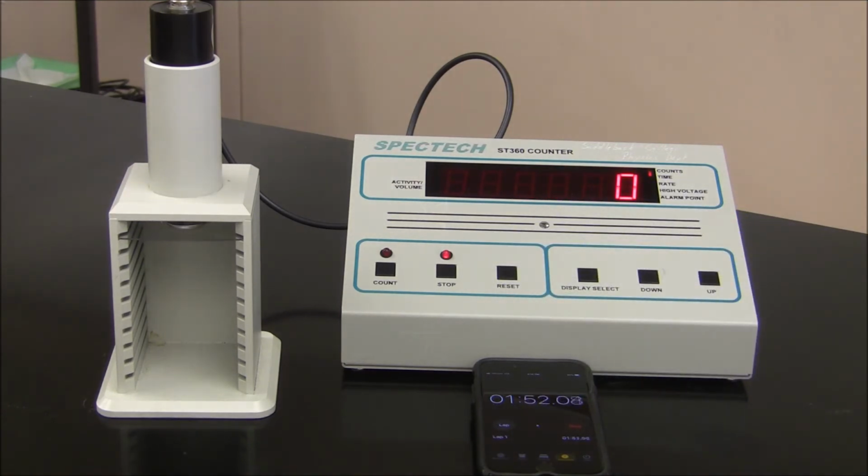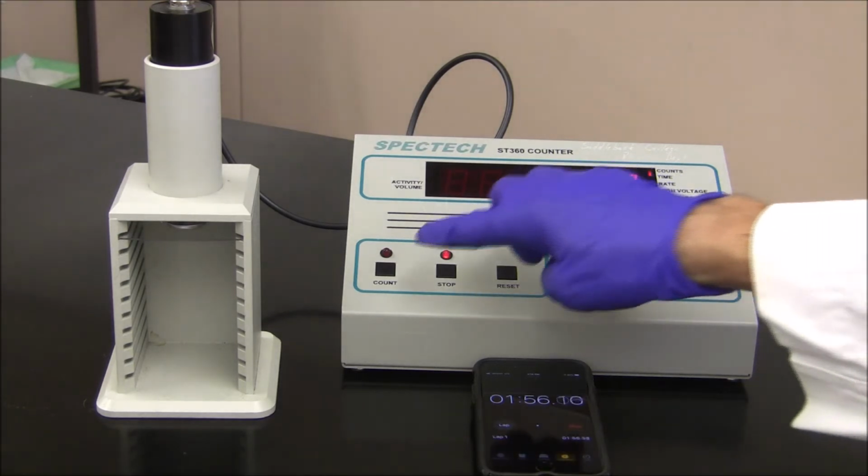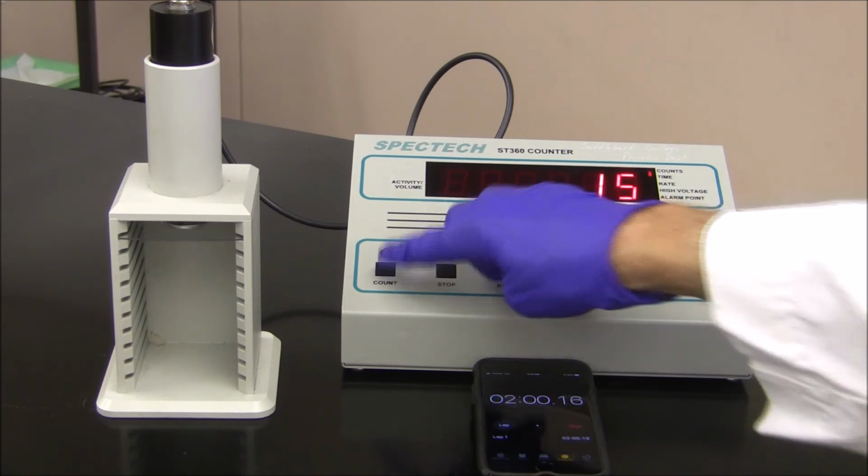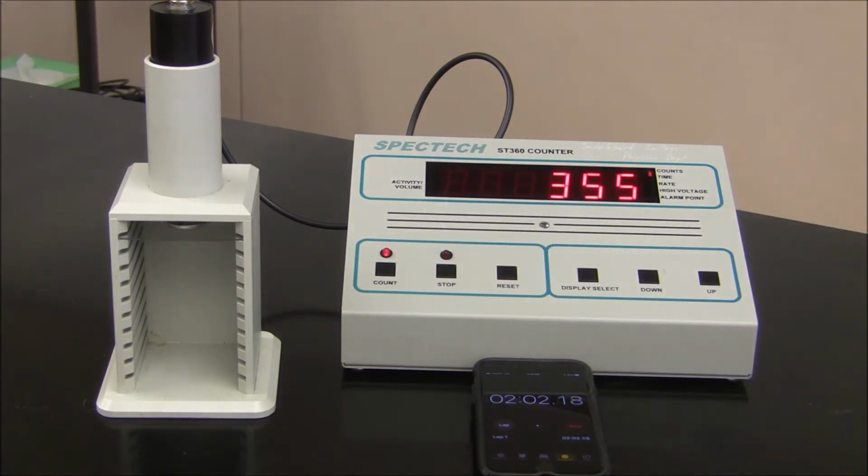And now we're going to be ready for the 120-second count. 1,682 counts at 120 seconds.